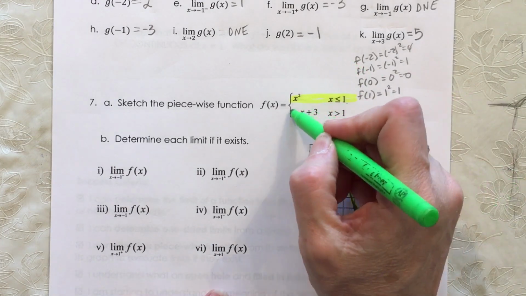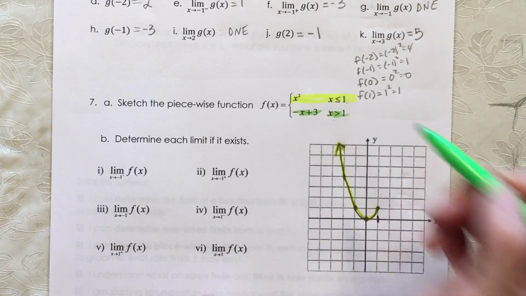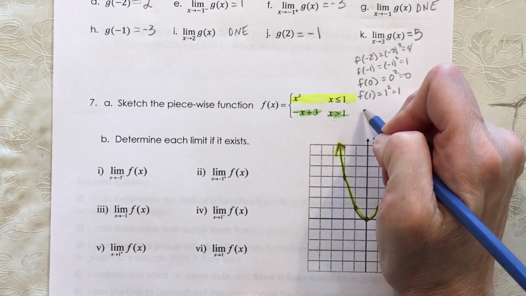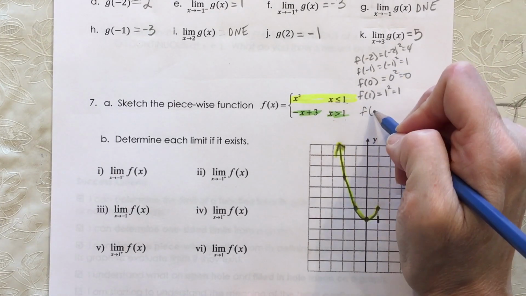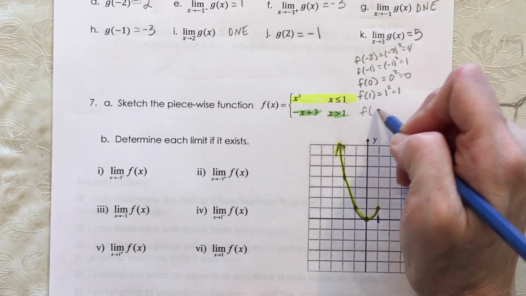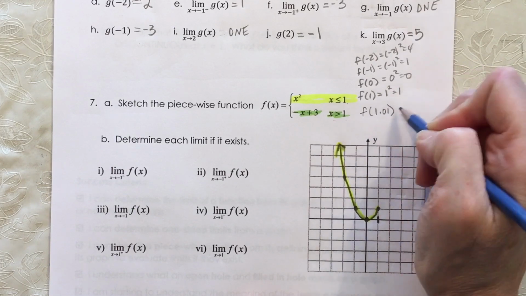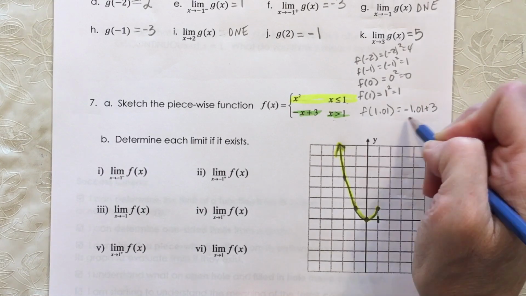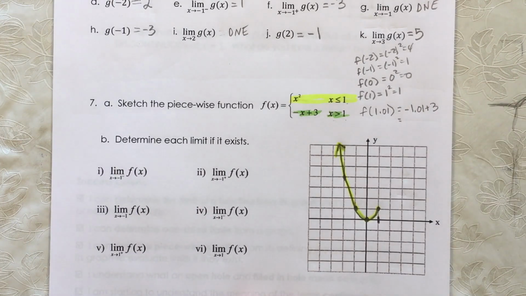The next piece is for when x is greater than 1. So again, we're not allowed to have x equal to 1 here, but if you want to think about it, we could have f at just a little bit more than 1, 1.01 maybe. We'd get negative 1.01 plus 3, which is 1.99.